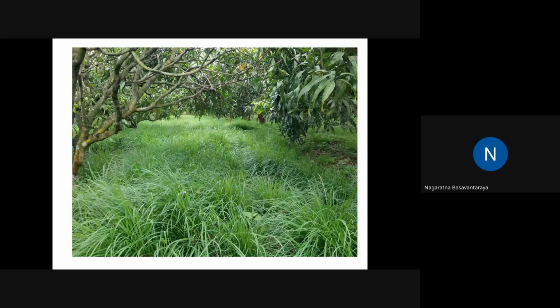What I actually wanted to show you in this particular photograph is that the trees are very large, maybe 50 plus years old. So the shade is very high. Even under the shade, right below the tree, the crop growth is not affected, because guinea grass is a shade-tolerant crop. It is highly nutritious, and this particular crop is called grazing guinea.